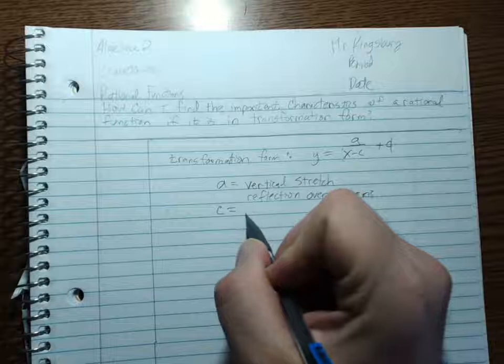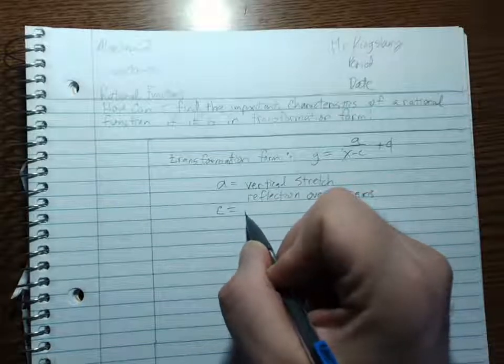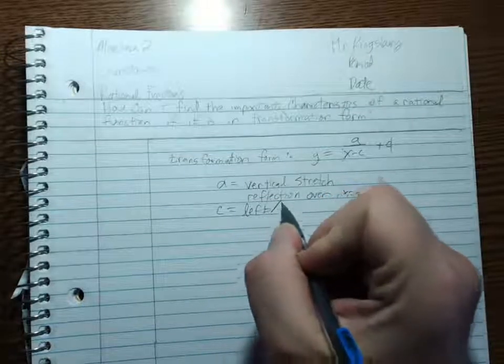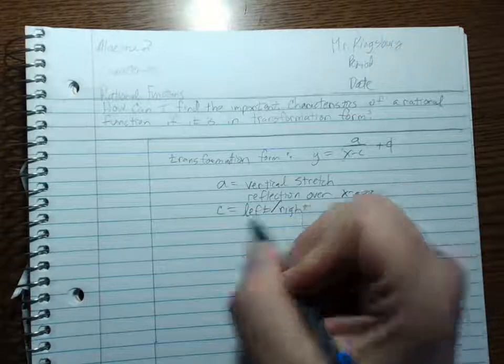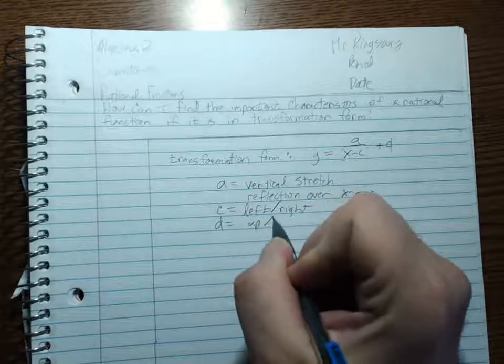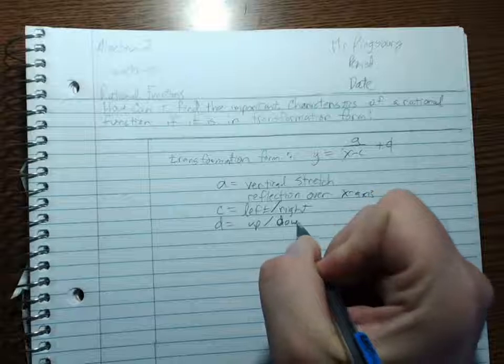Our c value is going to be whether we're moving left or right. And our d value will be whether we're moving up or down. So don't forget all those. A little brief reminder here.